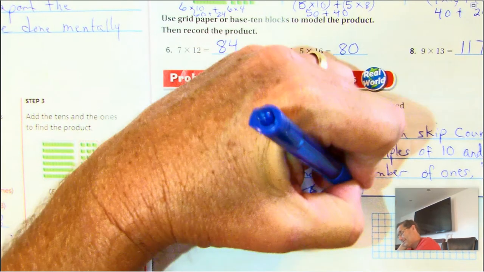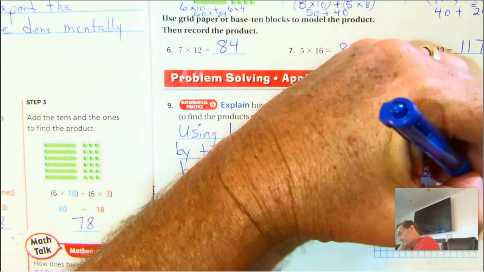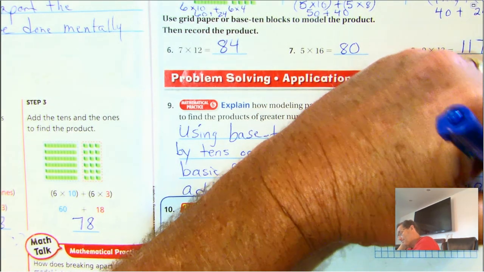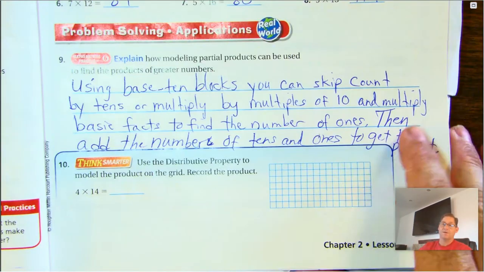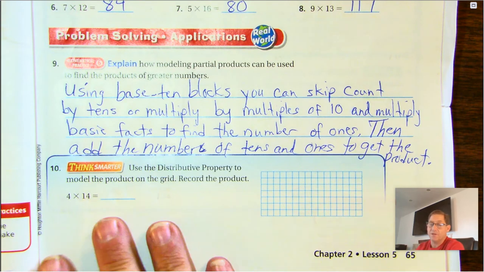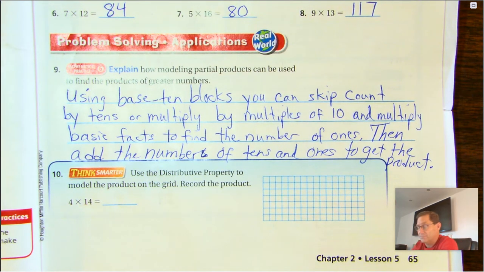Add the number of tens and ones to get the product. So all we did here was write out the explanation for what we've been doing with the base 10 blocks. We multiplied to find the number of base 10 blocks we have, and then we added this product of the ones.